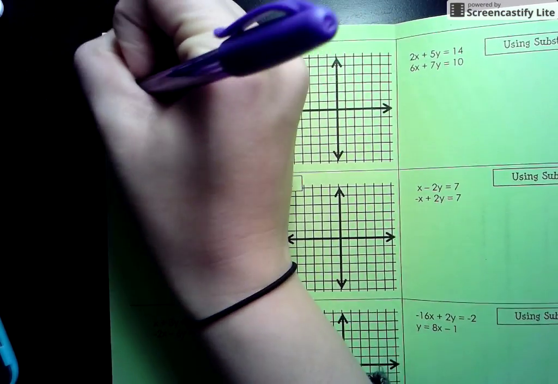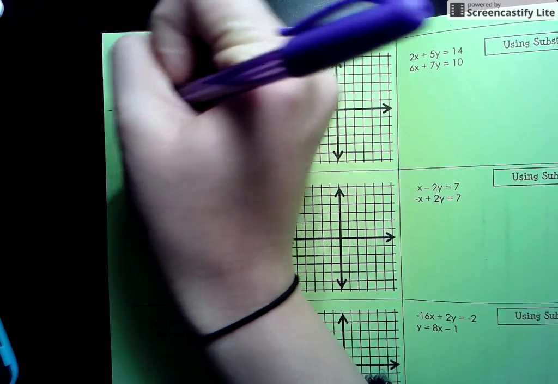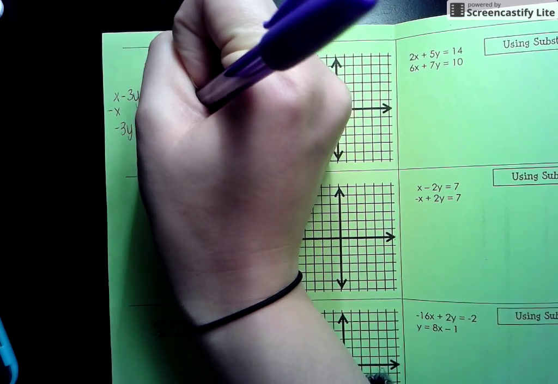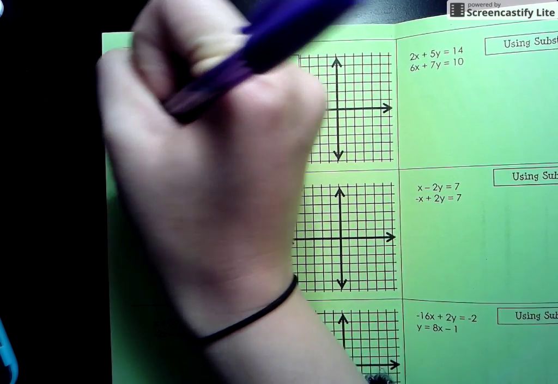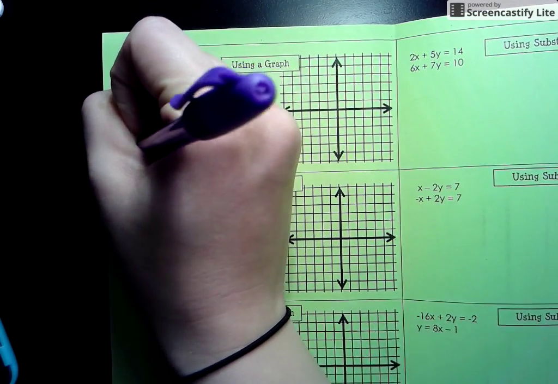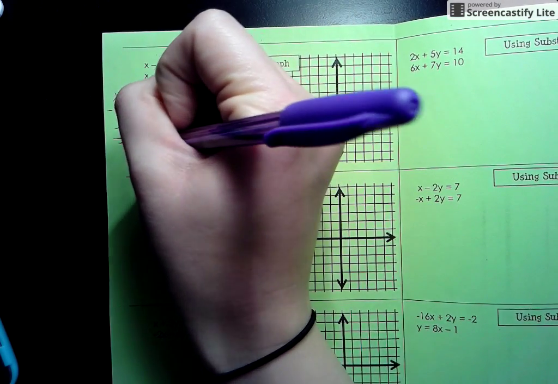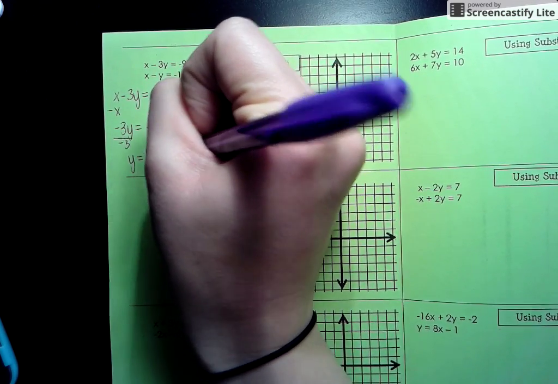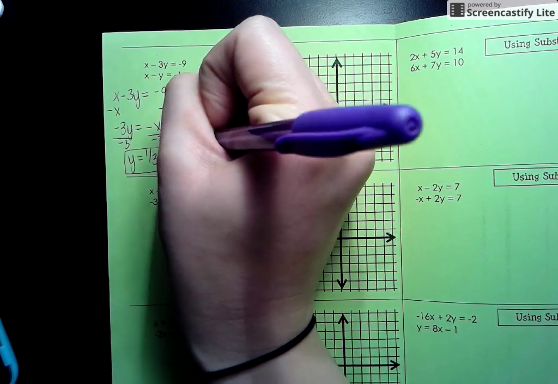To get y by itself, I'm going to subtract x on both sides. So I get negative 3y is equal to negative x minus 9. I'm going to divide by a negative 3, and I'm going to make sure I divide each term by negative 3. So I'm going to get y equals a positive 1/3 x plus 3. So that's my first equation.